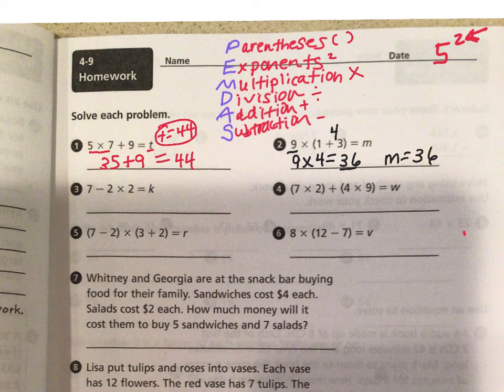Okay, better tip. I didn't have a lot of room on the other one, but you should be writing this is your answer, just like we did over here, okay? Because we're solving for whatever letter is there. That time we were solving for M. All right, now let's look at number 3. I have a minus sign and a times sign. So look up at your chart. Okay, I see multiplication comes first.